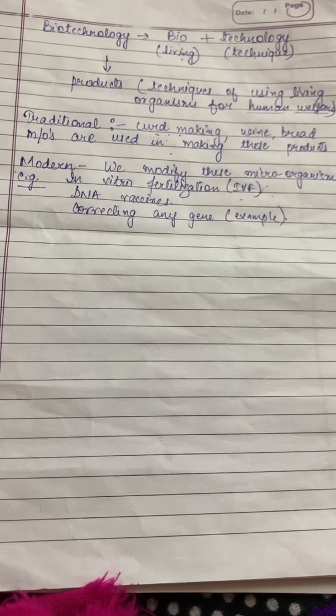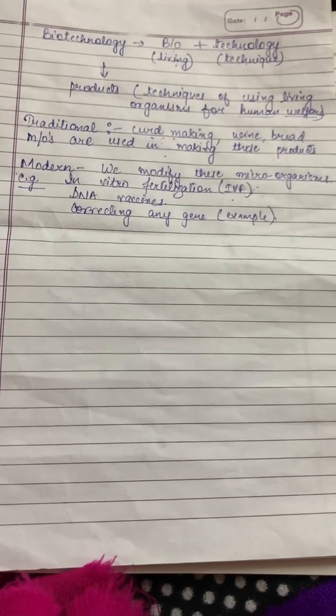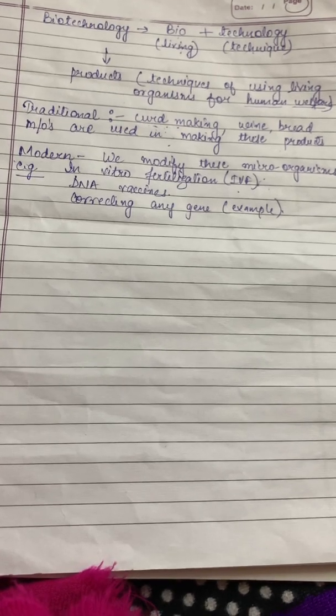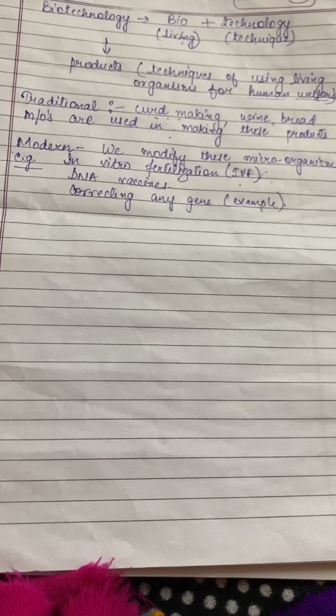So there are two methods. One is traditional: simple curd making, wine, you have heard that alcohol is made at home, and bread can also be made, but simply by using microorganisms. But modern biotechnology deals with modifying the microorganisms, and the examples are IVF, DNA vaccines, and the third one is correcting any gene.